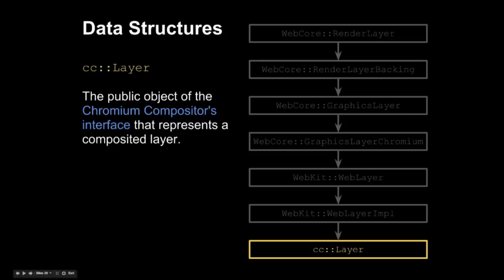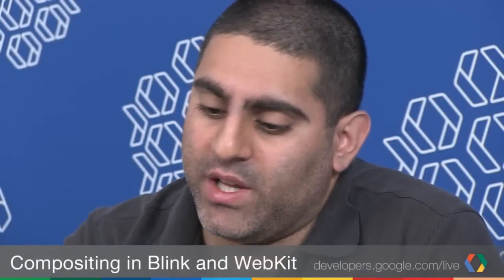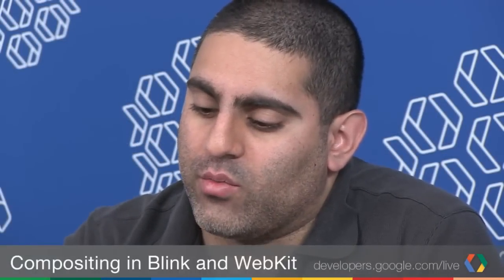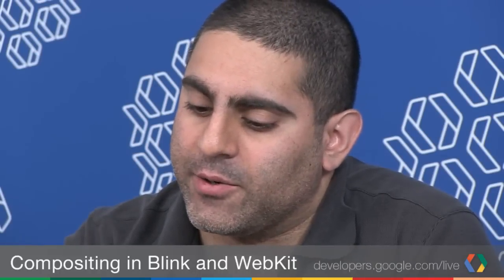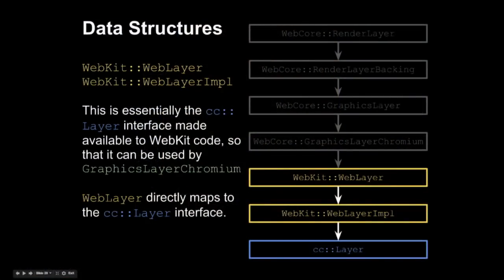CC is the namespace for Chromium's compositor. And so ultimately the output of Blink deciding what to composite is a tree of these CC layer data structures. For each CC layer, the compositor will hook back into Blink, and when it's ready, it will say, Blink, please repaint this composited layer. Blink then has the knowledge of what render layers and render objects and just how to render what's inside of that particular composited layer.